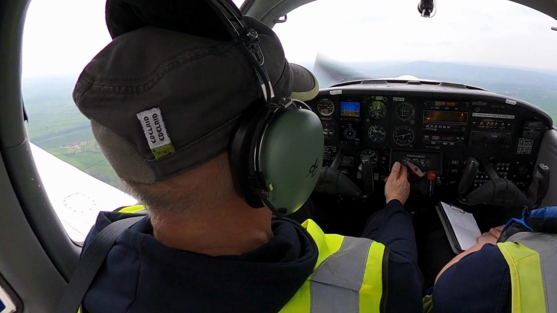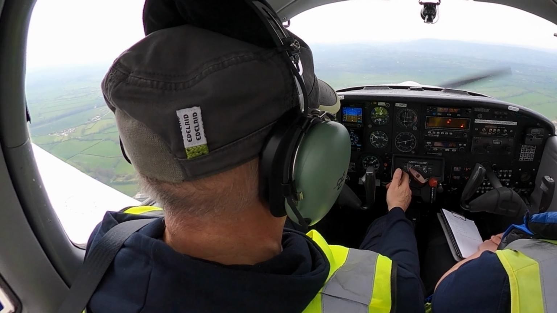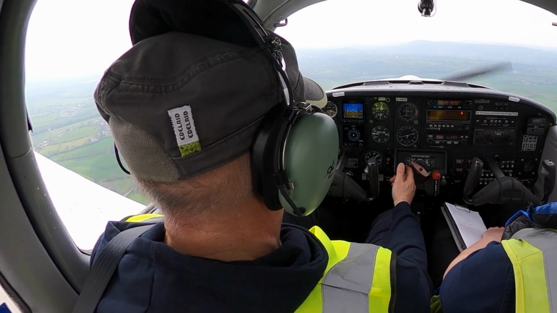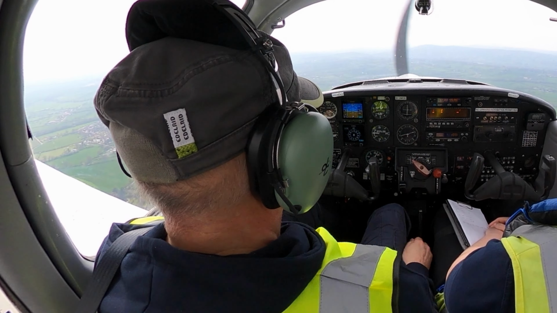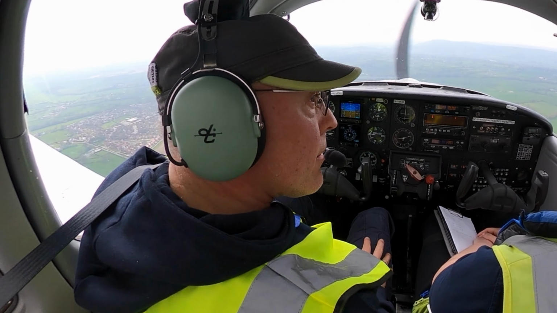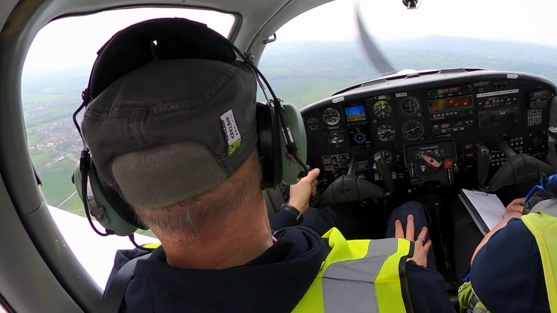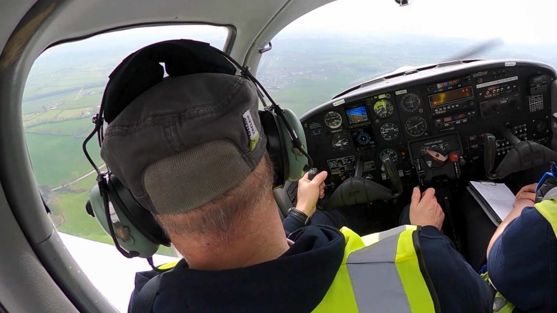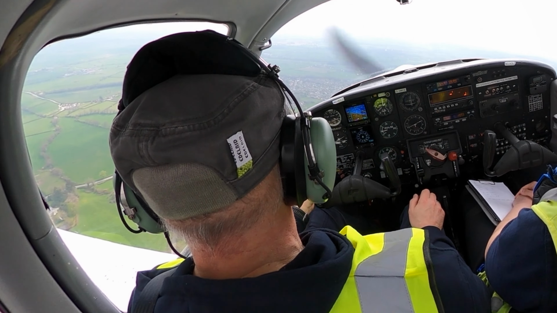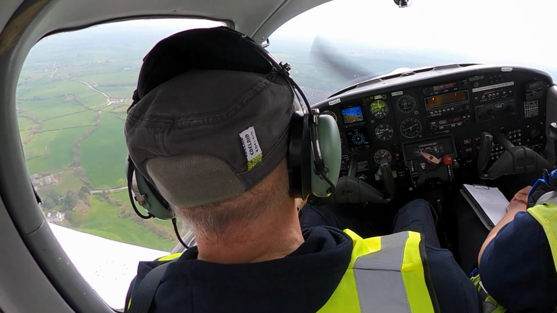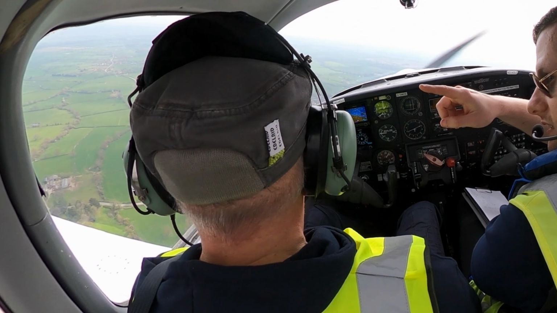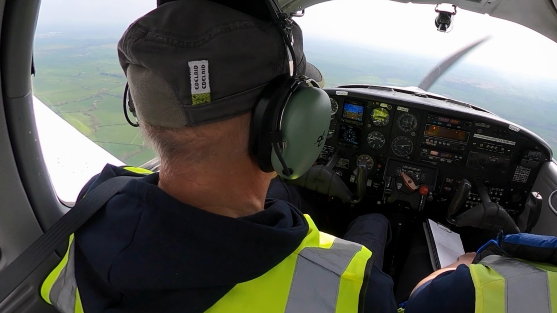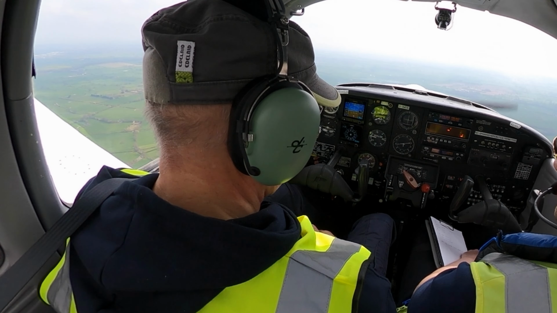push forward on the yoke, level out, let the speed come up, and then throttle back, and then we're pretty much straight away as we've trimmed. Good lookout, left-hand turn onto 130, while flying into the wind, so we want to leave it.